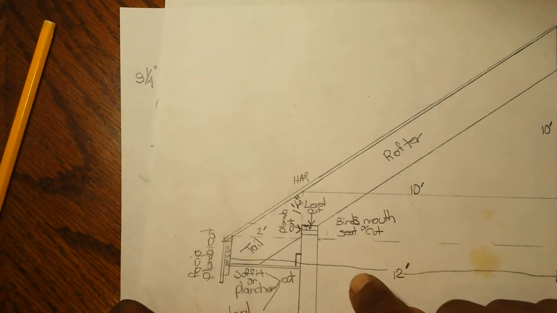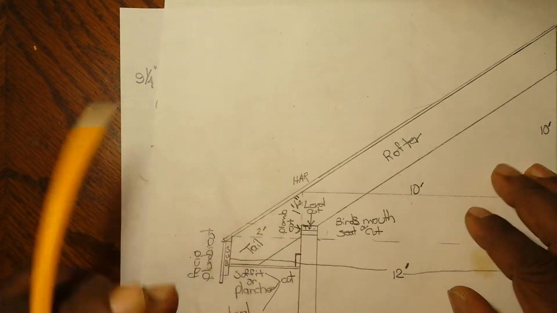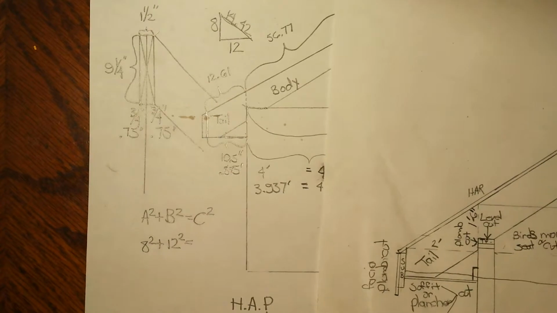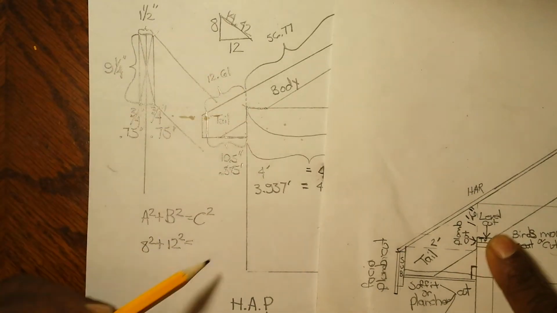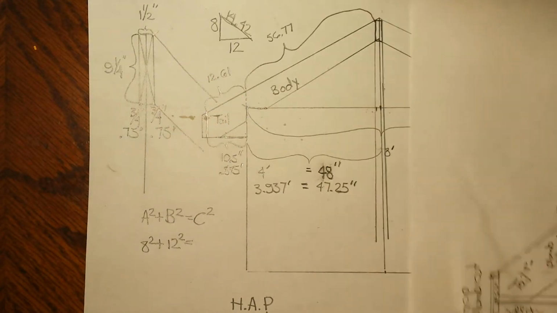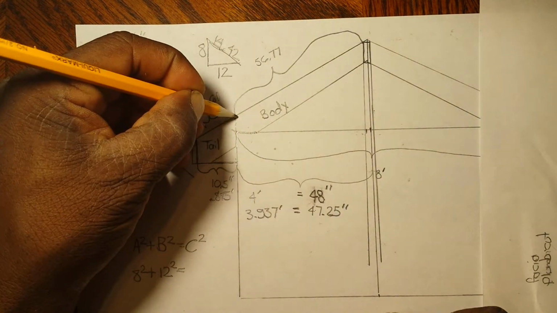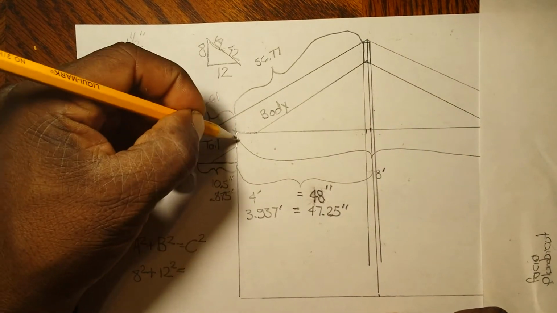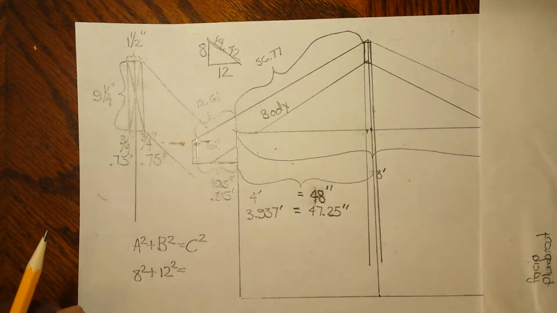You see, and the top plate. Okay. The top plate is the plate that this line is called, which is the HAP. And the HAP is the stance of the rafter, from the top plate all the way to the top of the rafter stock.